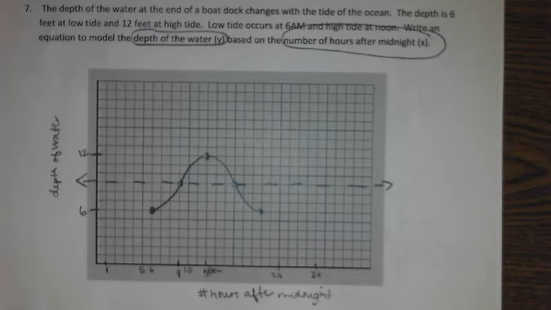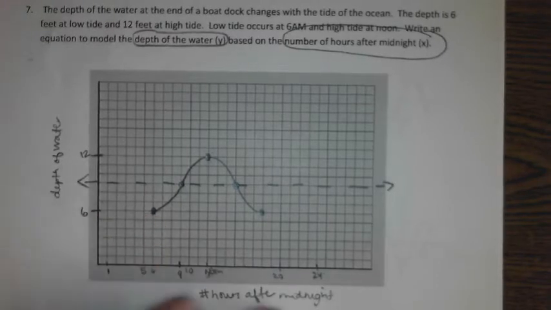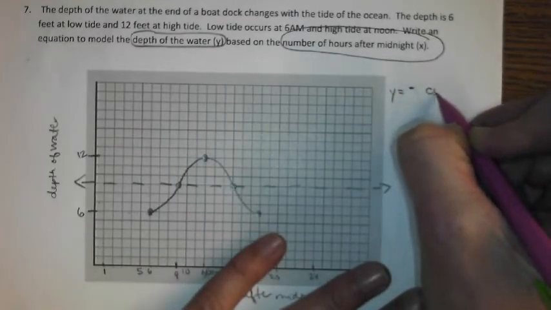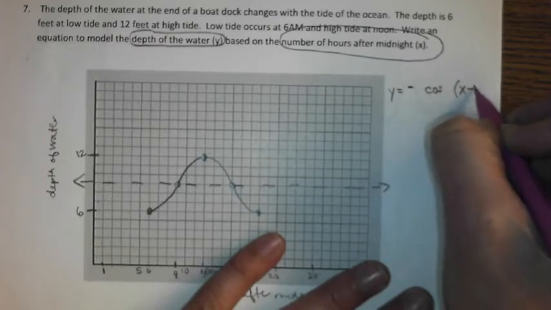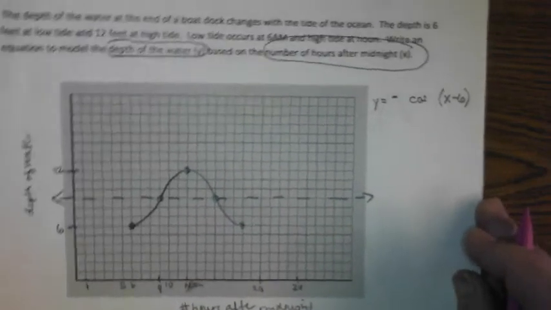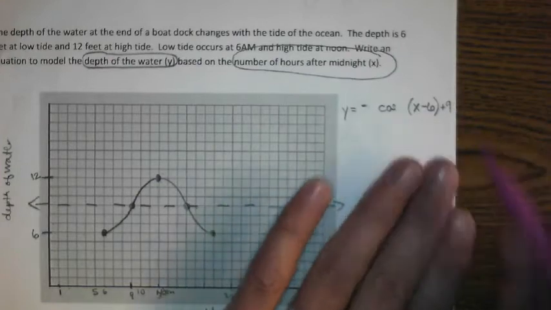Okay, so I could treat it as a negative cosine, but there would be a phase shift of how many units to the right? 6. So if I do it that way, it's a negative cosine, I have to find B still, but I do know that there's a 6-unit shift to the right. What's my midline? Plus 9.